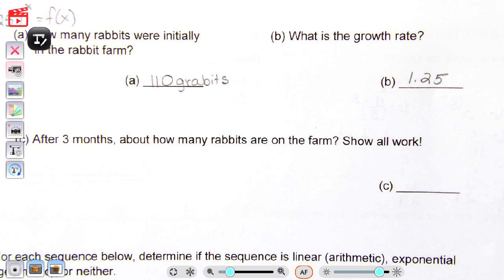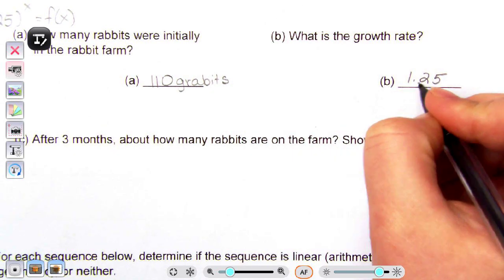I just want to make sure. So the growth rate, I want to double check here. I'm going to come back to it, but it looks like the growth rate we would actually say would be just 25.